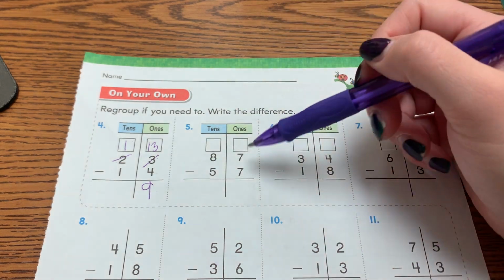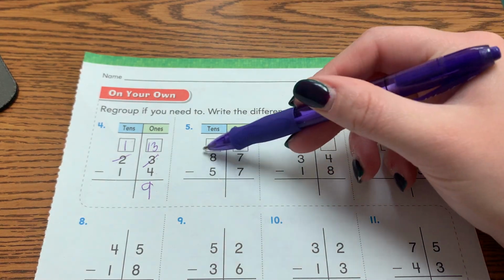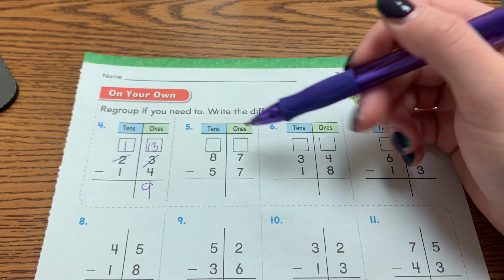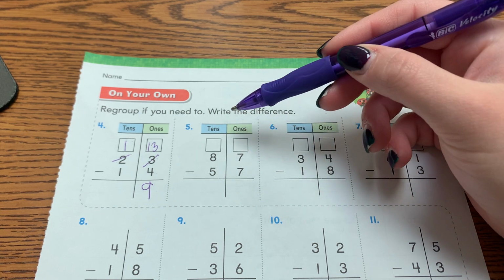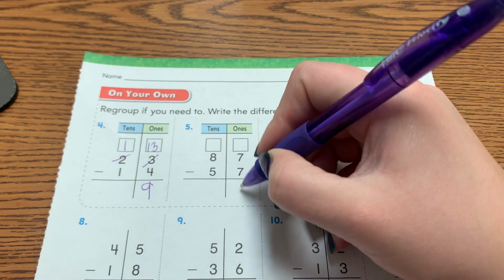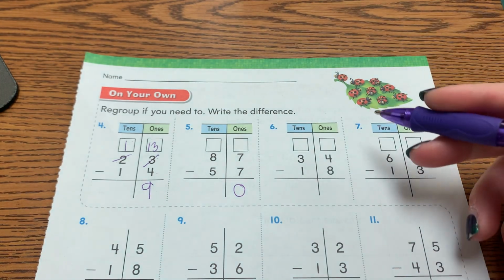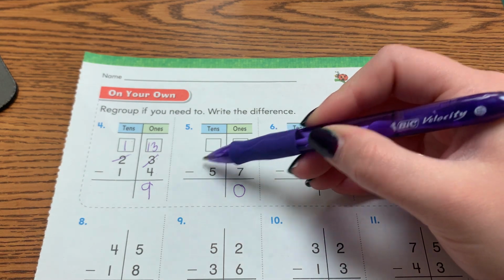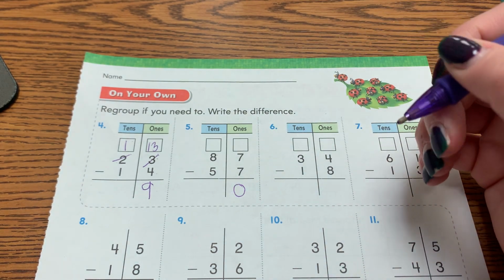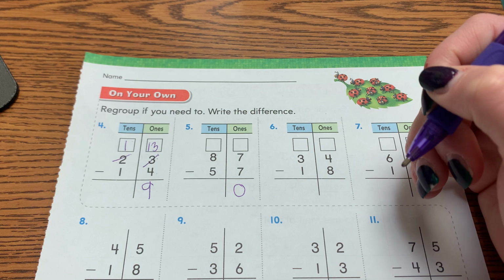Okay, here's something you haven't had before. 87 minus 57. The numbers in the ones place are exactly the same. Therefore, 0 is the game. Okay, if you can remember that. Numbers the same, 0's the game. And then we just say 8 minus 5, which is what? 3.